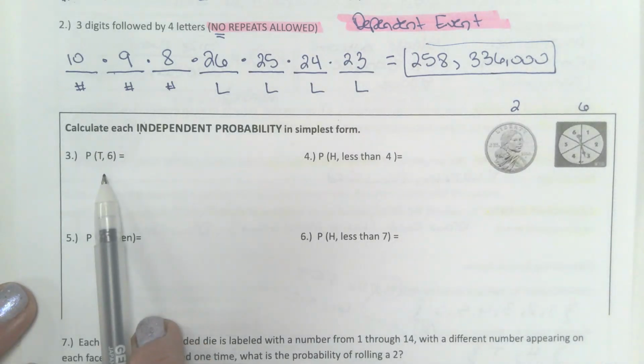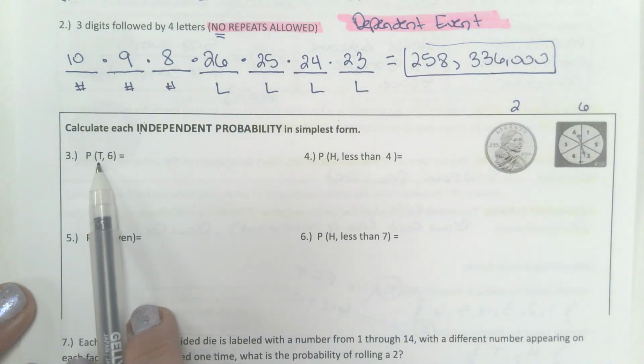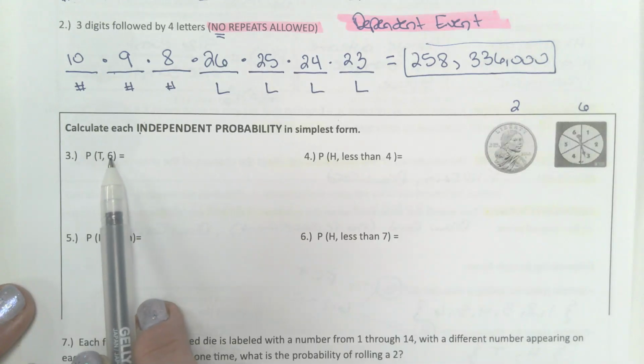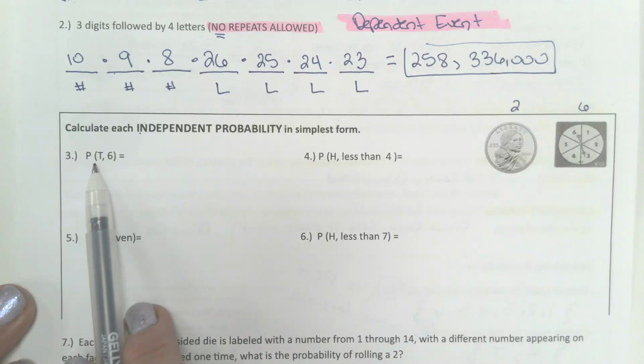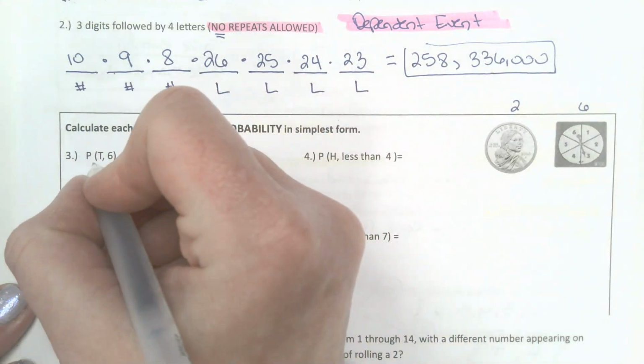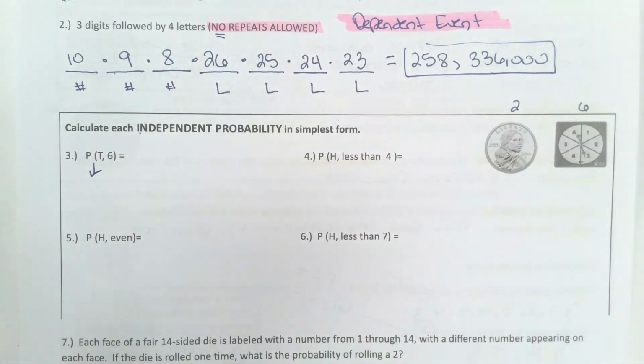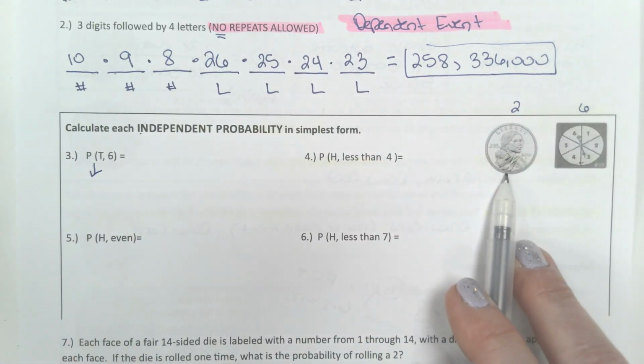All right, so this says, what is the probability that you flip a coin and it lands tails, and then you spin the spinner and it lands on the 6? That's how you read this. So first, what is the probability that you flip a coin and it lands tails? Good.